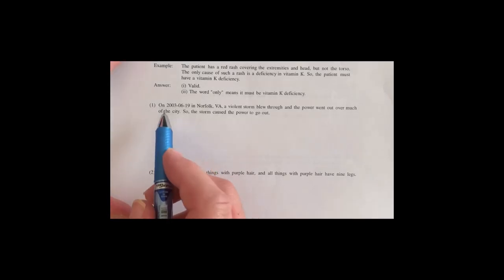Okay. For this set of exercises, you have to determine if the argument is valid, strong, or weak, and you need to explain your answer. I actually didn't write down that you have to put it in standard form. I'm going to go ahead and do that anyway because that's just something you should be in the habit of doing. So check this out.